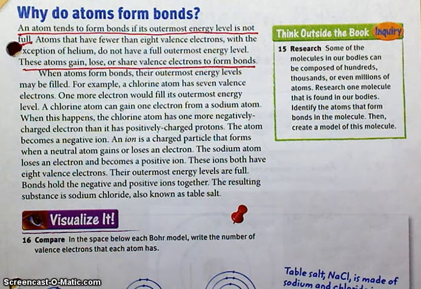That's what chemistry is all about. It's gaining, losing, or sharing valence electrons to form compounds where you have atoms that have a stable outer shell of electrons. When atoms form bonds, their outermost energy levels may be filled. For example, a chlorine atom has 7 valence electrons, and 1 more would fill its outermost energy level. A chlorine atom can gain 1 electron from a sodium atom. It's a perfect match. When this happens, the chlorine atom has 1 more negatively charged electron than it has positively charged protons. The atom becomes a negative ion.